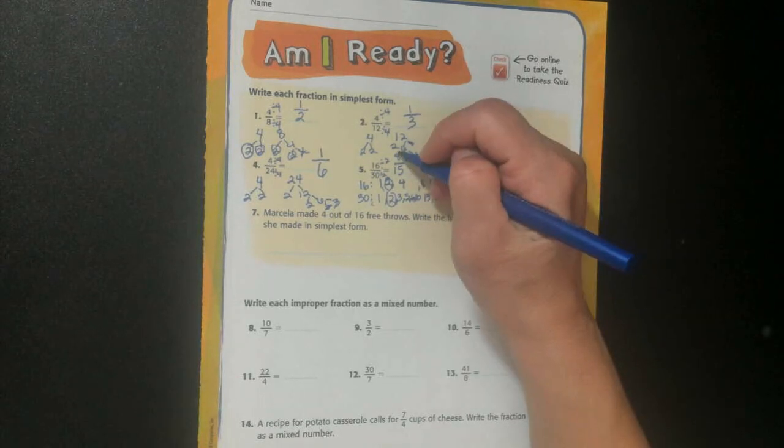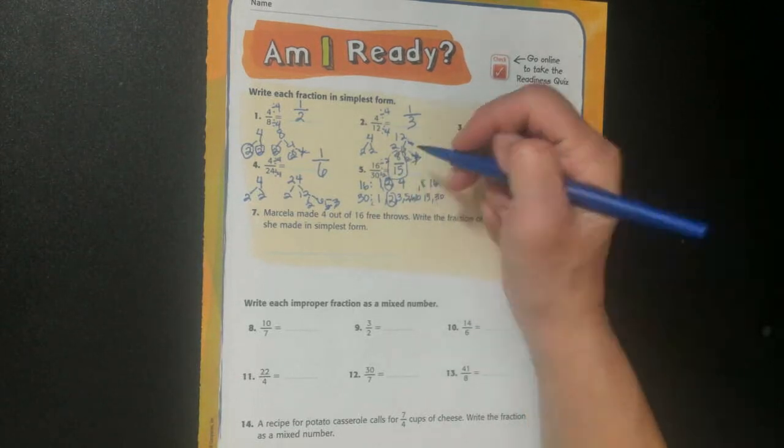Hardest one on this page. Sorry, hopefully you can see my answer there. That's my answer.